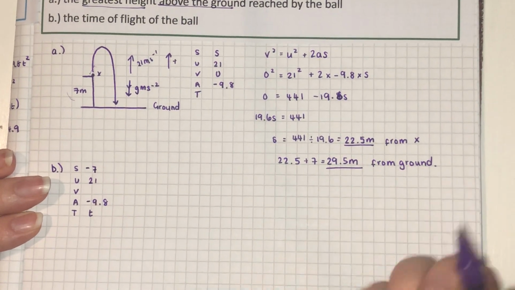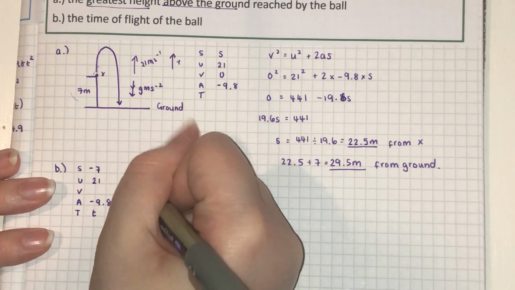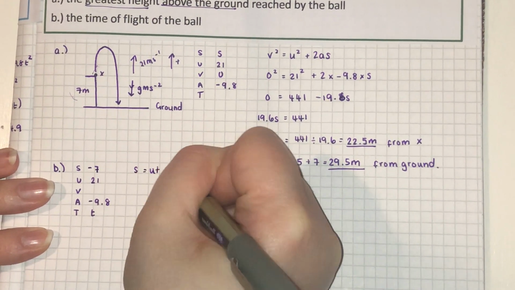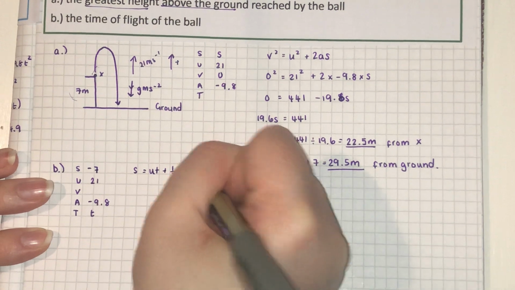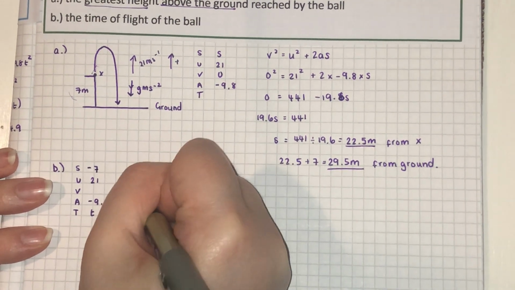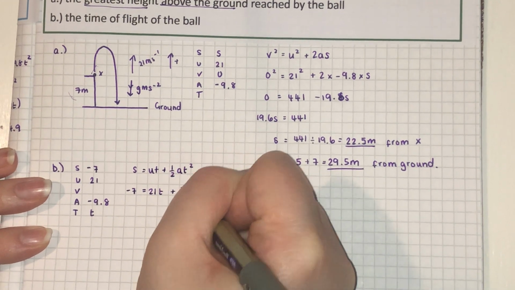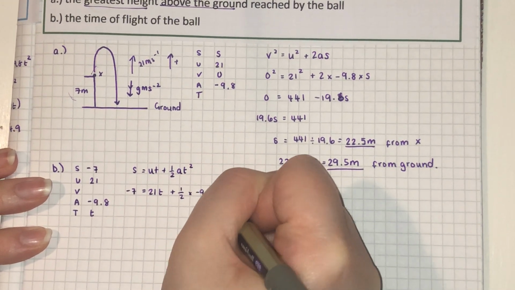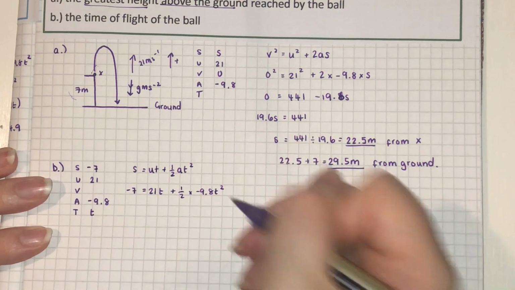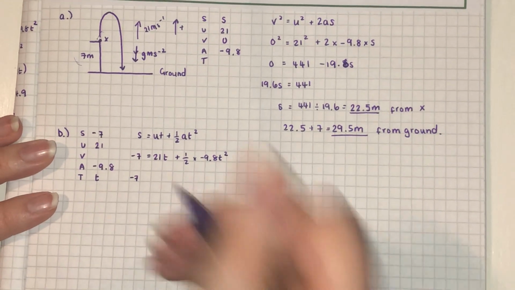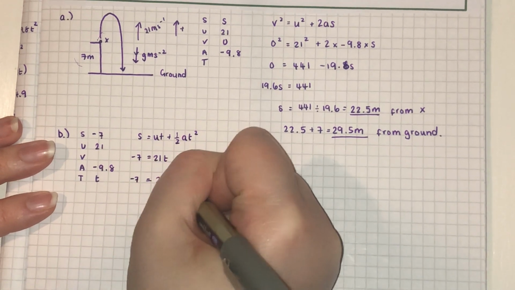Okay, so the equation that we can use is s equals ut plus a half at squared, and then we just sub it all in. So -7 equals 21t plus a half times minus 9.8 t squared. Just going to simplify it.